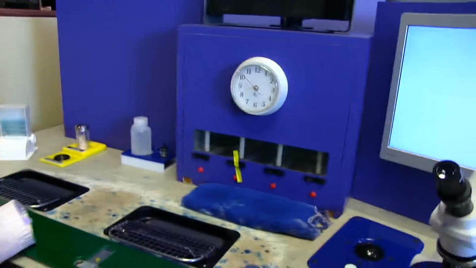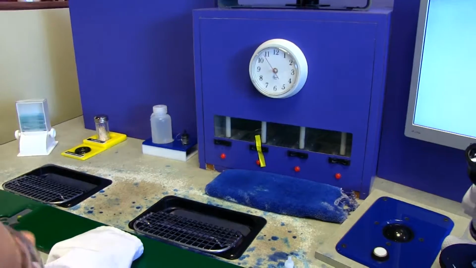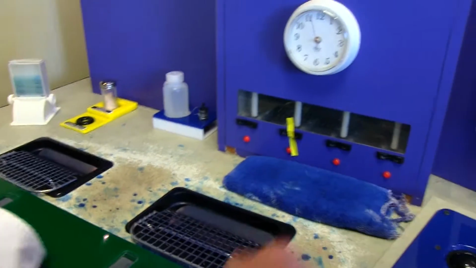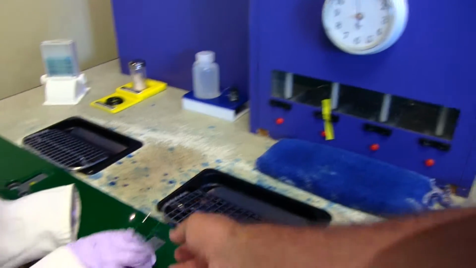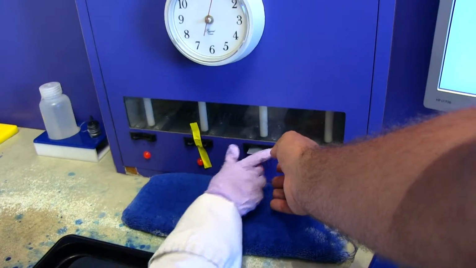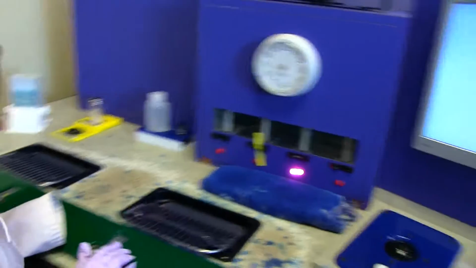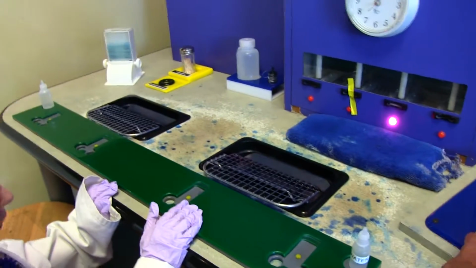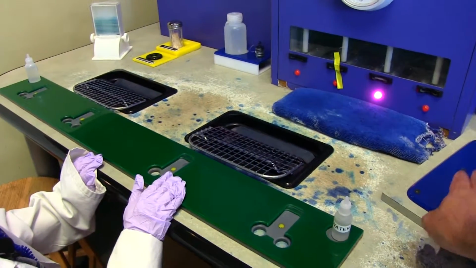Put your slide into the slide dryer until the light goes out. When the light goes out, remove your slide. The slide dryer fixes or dries the cells onto the glass slide. If the cells were not fixed onto the slide, they would wash off during the subsequent staining and washing procedure.